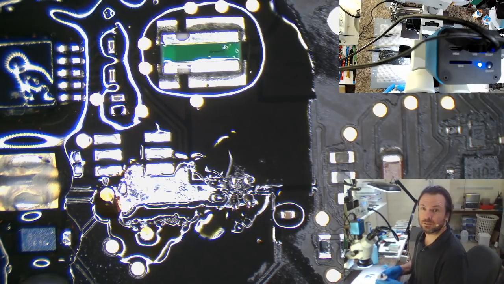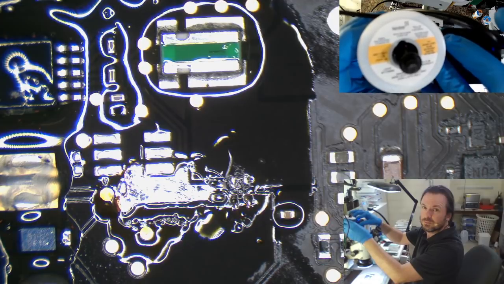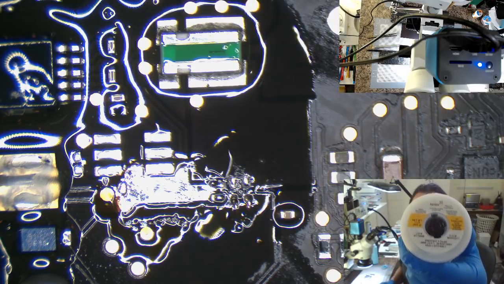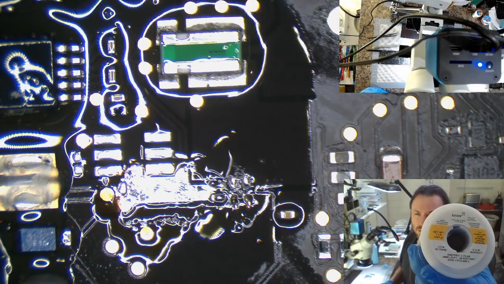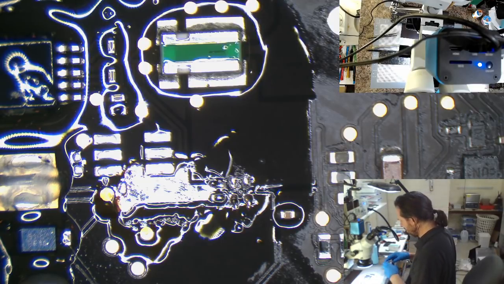So let's see if we can show that anywhere. No, that camera's on autofocus. Not on autofocus. Let's see. But yeah, it's 15 thou, 63/37 mixture. I got this from Amazon.